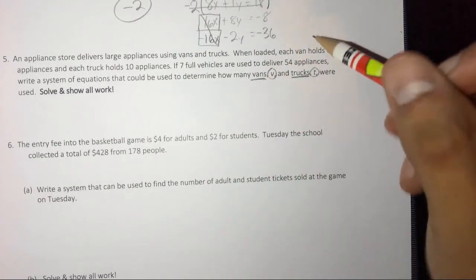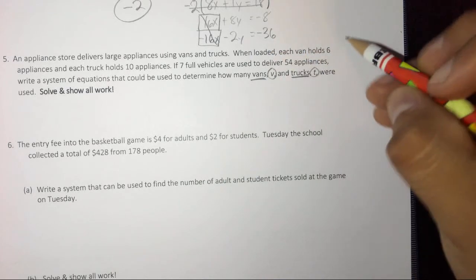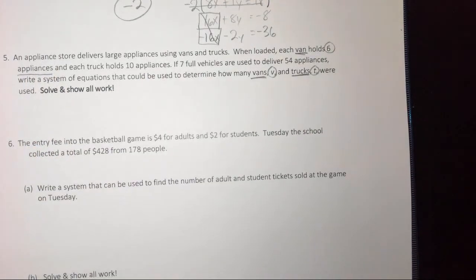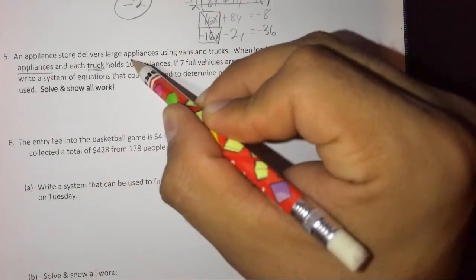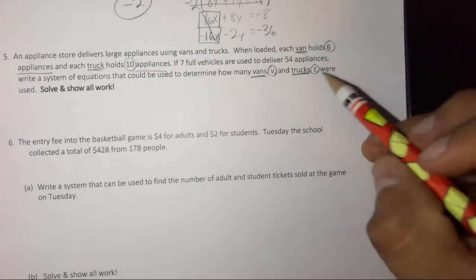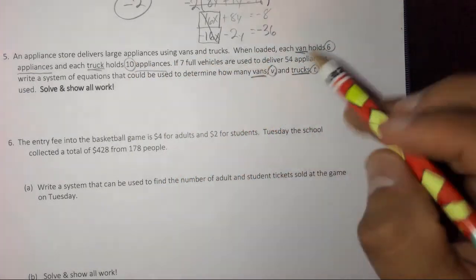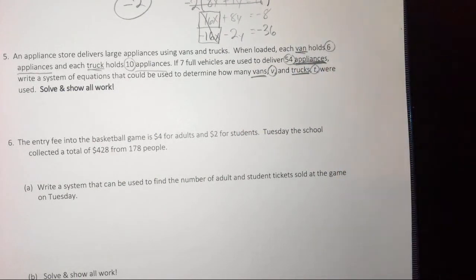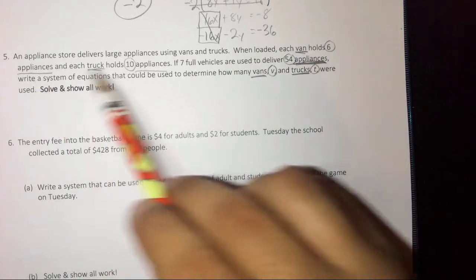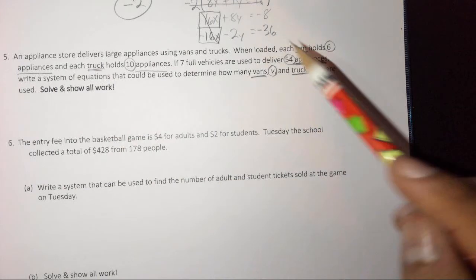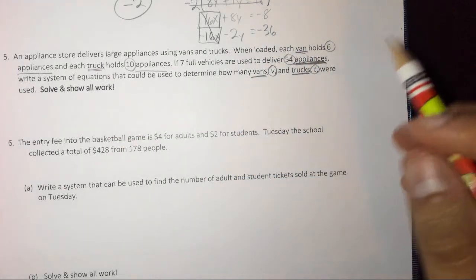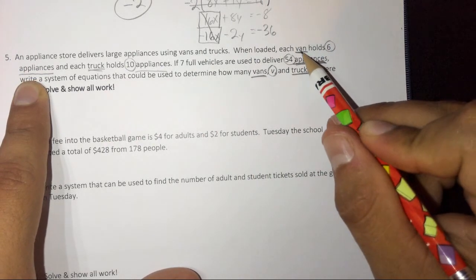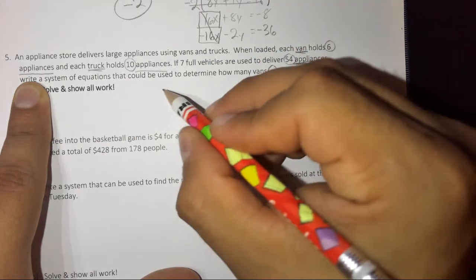If I reread my question, it says that each van holds 6 appliances. I'm going to circle 6 and underline the word appliances. Each truck holds 10 appliances. And then I'm going to skip over that 7 for now and come over here to 54 appliances. One word that happens over and over again is appliances: 6 appliances, 10 appliances, 54 appliances. So my first equation is going to be based off of just appliances. So 6 appliances, I can put V next to that because each van holds 6 appliances. So 6V.